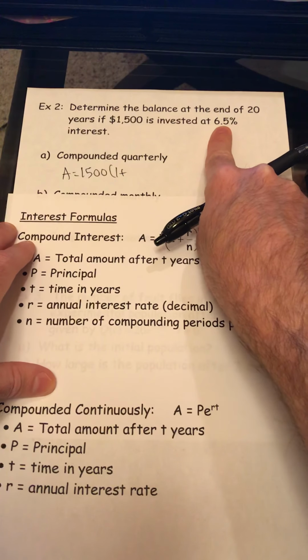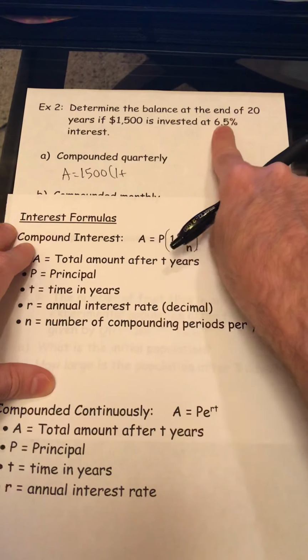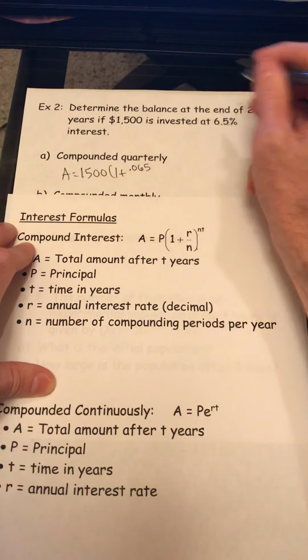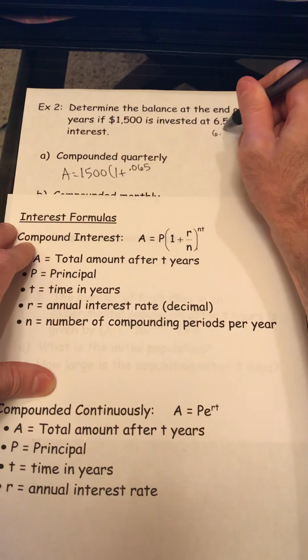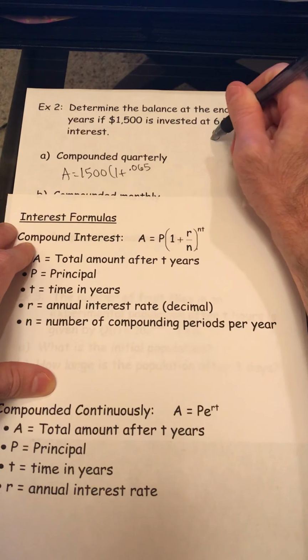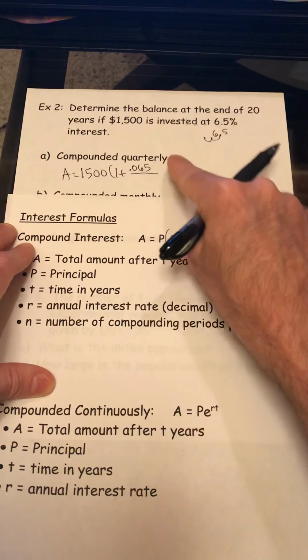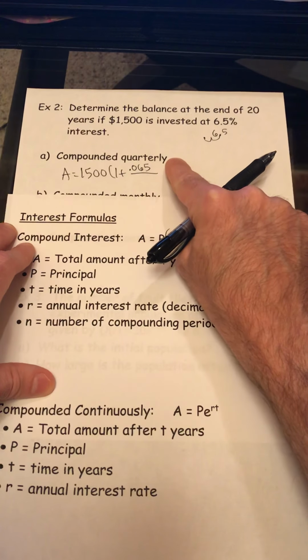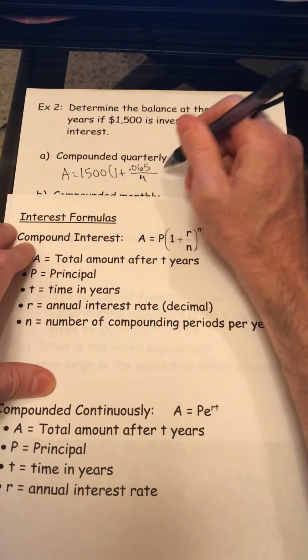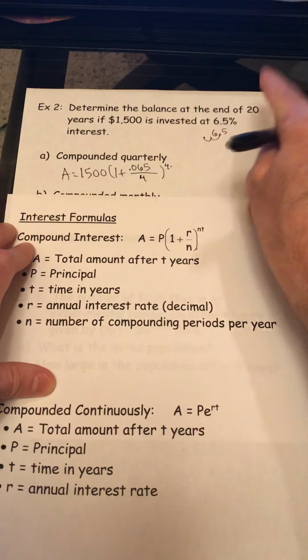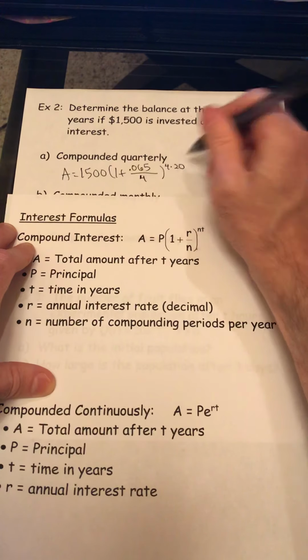6.5% is not 6.5 that we plug in here. You do have to move the decimal 2 places, and it's 0.065. So I'm sure somewhere along the way you guys did that. And then if it's compounded quarterly, that means you get 4 interest payments in a year. And then 4 times 20 years.